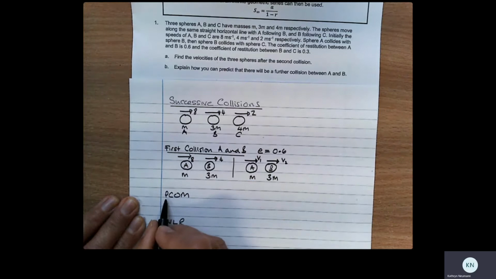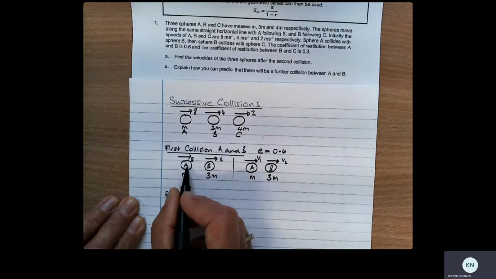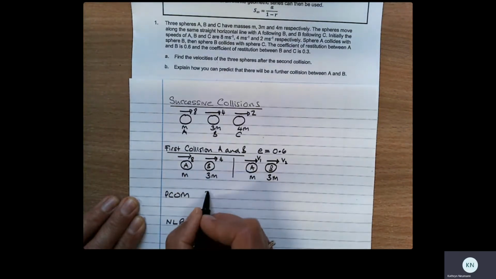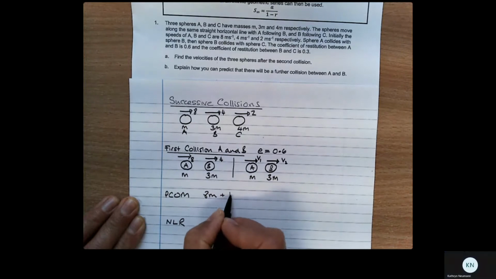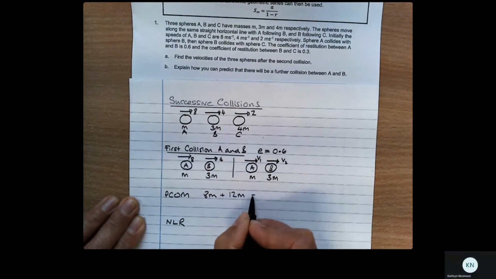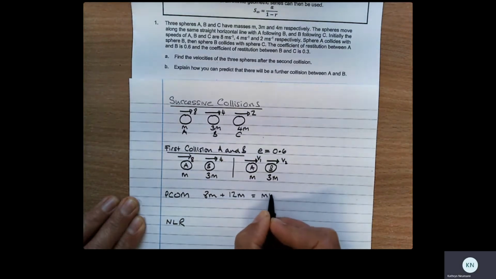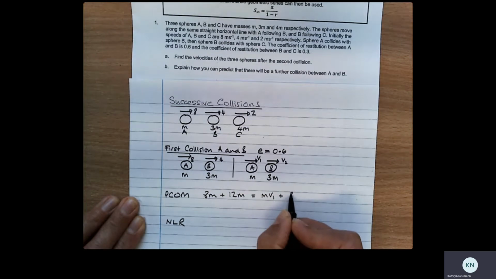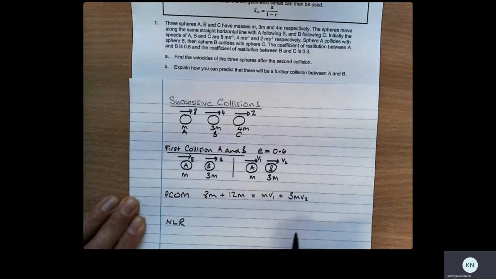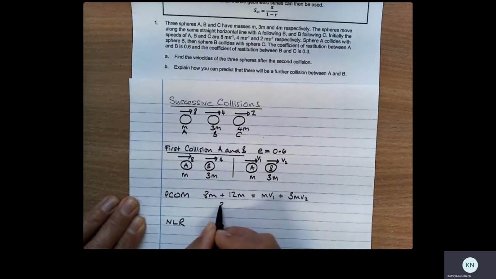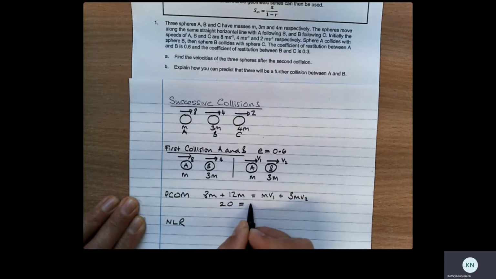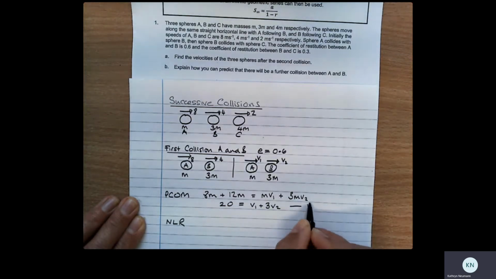So we start off with the principle of conservation of momentum. The equation we're going to write from here is 8m plus 12m is equal to m multiplied by v1 plus 3m multiplied by v2. So that simplifies to 20 is equal to v1 plus 3v2. And that's going to be equation 1.